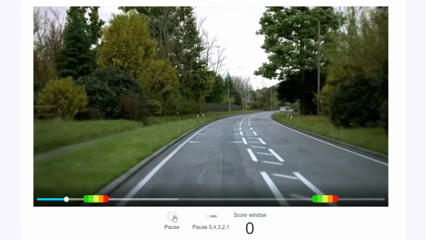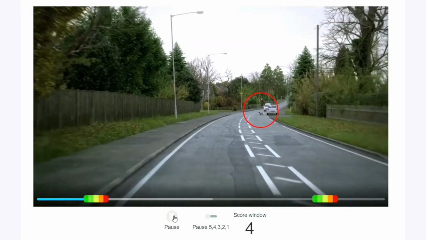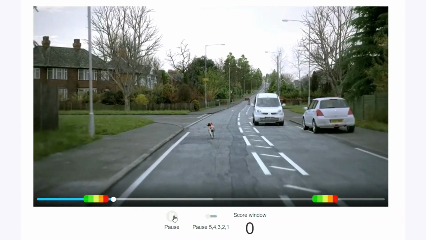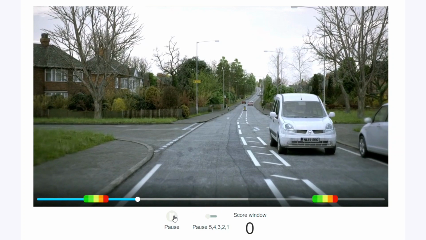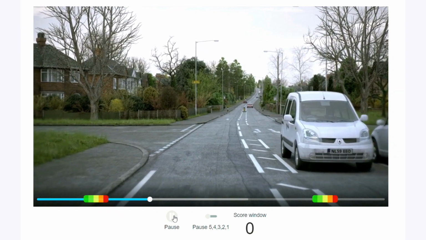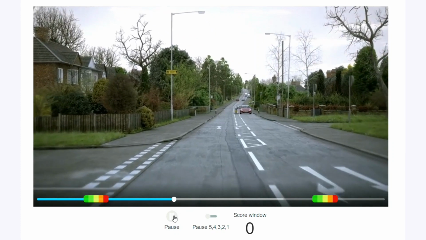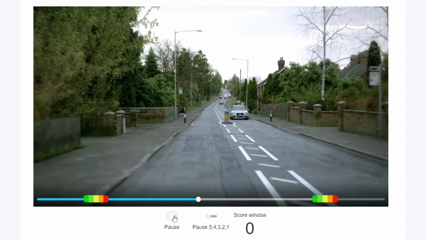There are 2 developing hazards in this clip. You're driving through a residential area. After driving around a bend, you see a dog on the opposite side of the road walking towards your lane. As soon as you spot the dog moving in your direction, it becomes a developing hazard. You slow down and stop until the animal has moved and the situation is no longer potentially dangerous.